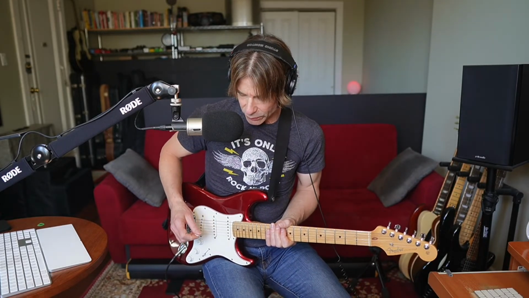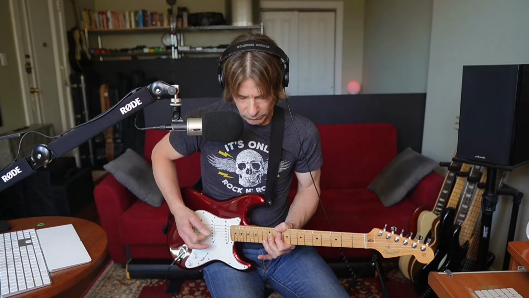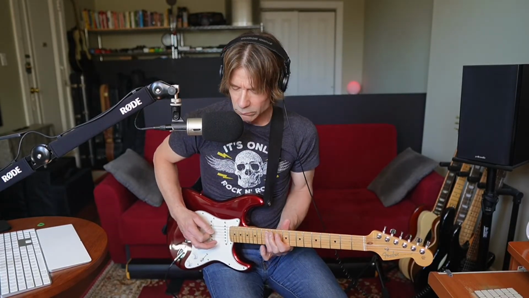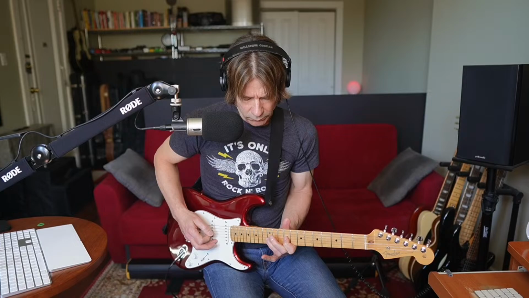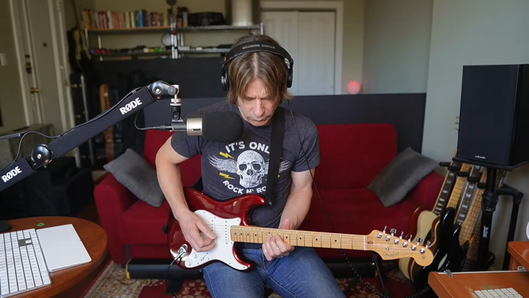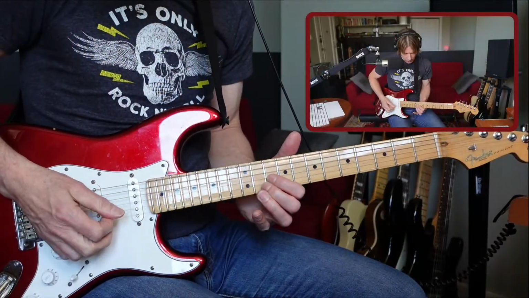Have all kinds of licks you could do inside here. It's a nice shape, nice position here. I like this one. Check it out.